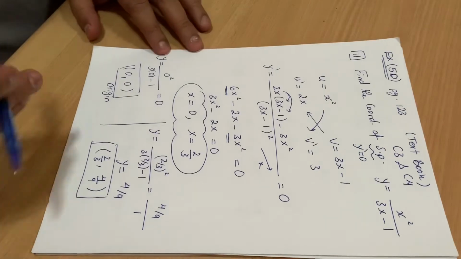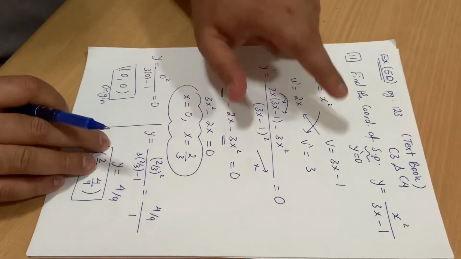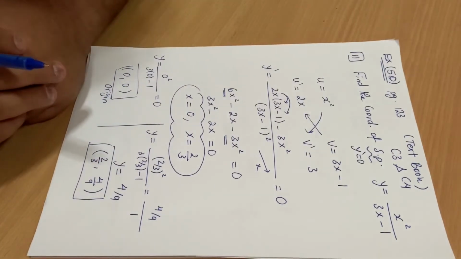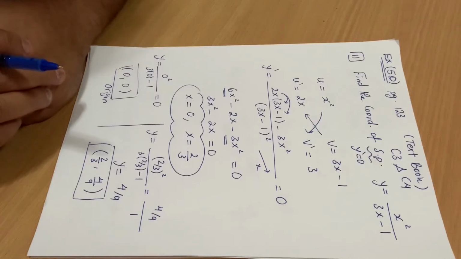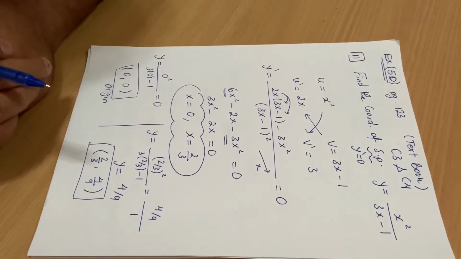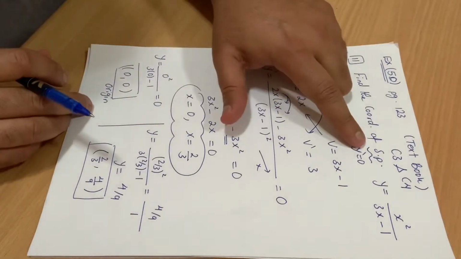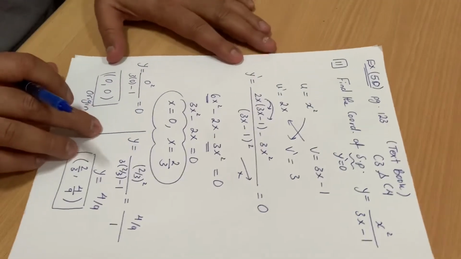Let's take this question, guys. Find the coordinates of the stationary points. This is question 11 of the textbook. Find the coordinates of the stationary points of y equals x squared over 3x minus 1. Remember, at a stationary point y dash is equal to 0.